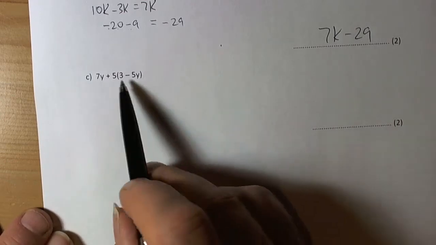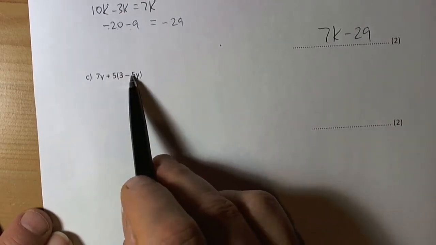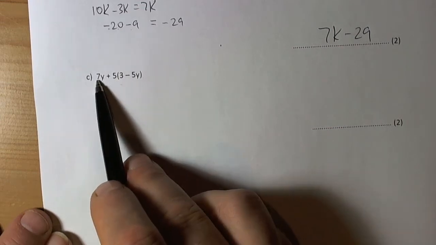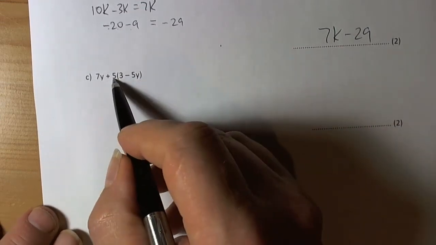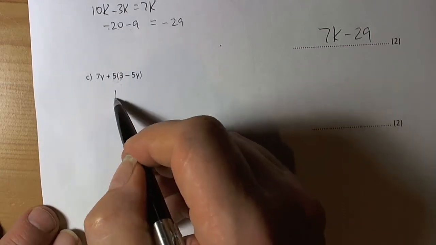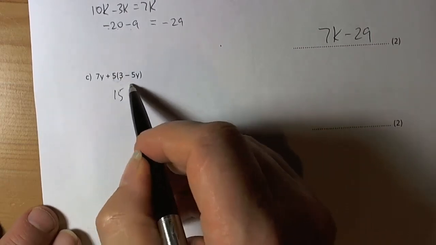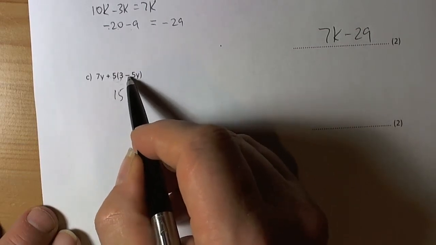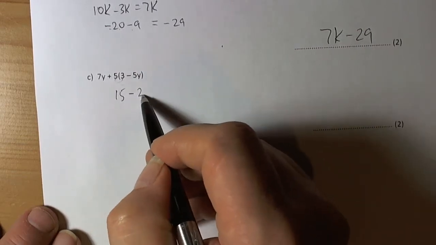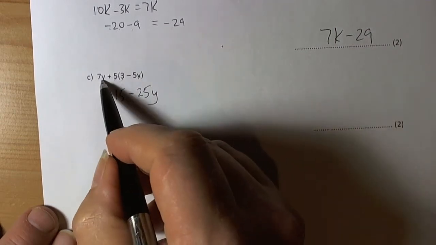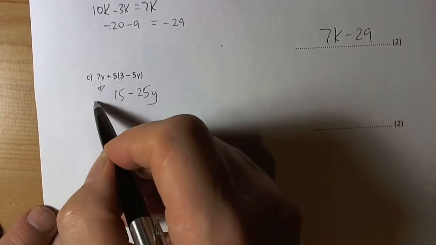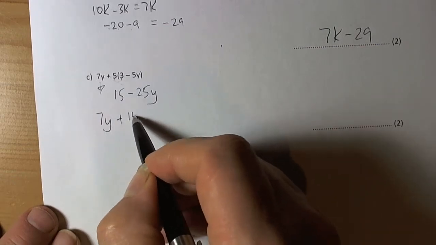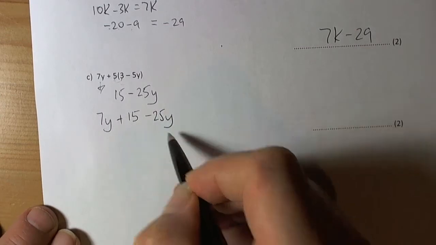This one, again, BIDMAS, when there's lots of operations involved, we end up doing the bracket part first and then bring the 7y back in at the end. So we're going to have to do the 5 times 3, 15. 5 times 5 is 25. We've got a positive times a negative, which makes a negative answer. So that's going to be negative 25y. We've still got the 7y to deal with, so we now bring that back in. So we end up with 7y plus 15 take away 25y.